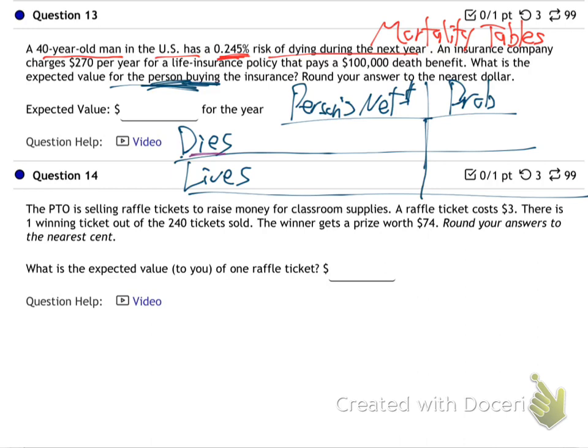So if the person dies during the year, what happens to his family's bank account? They collect $100,000, but that's not the whole story. It's most of the story. But they did have to pay that $270 premium. So whatever that is.